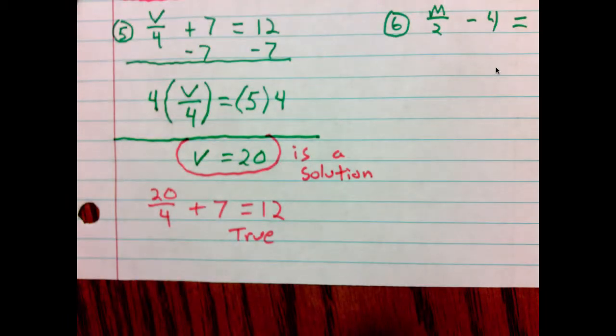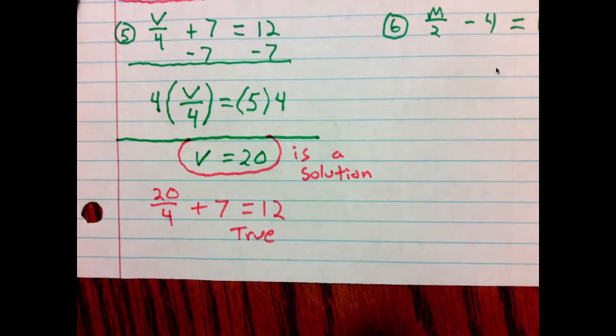All right, you try problem number 6. If you're able to solve these problems, you should be in good shape completing your test on Monday.